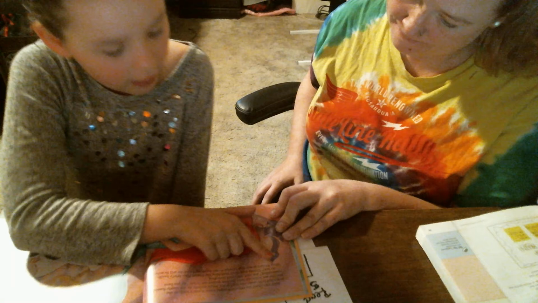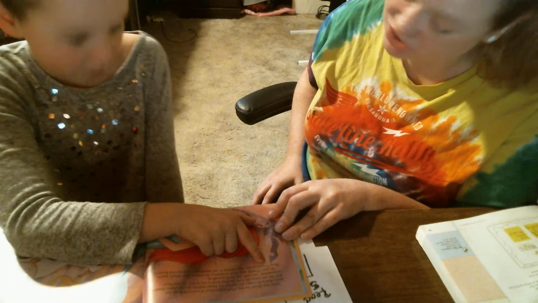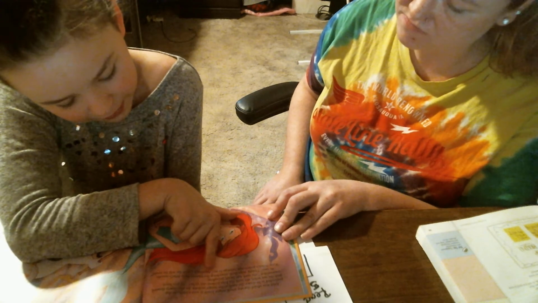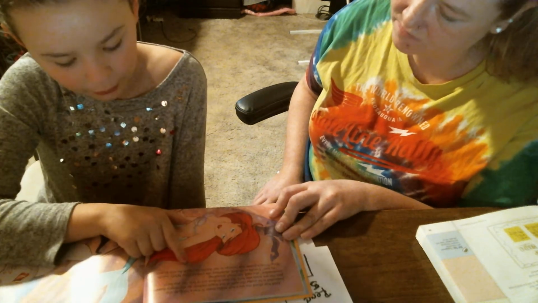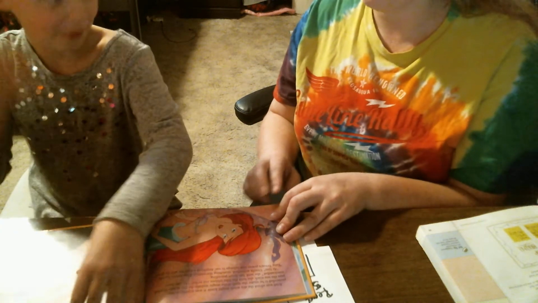Ariel's hands. King Triton's power now belongs to me. Anything I wish for will be mine. And starts to go boom.